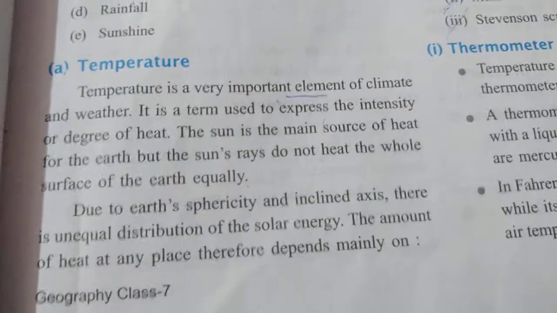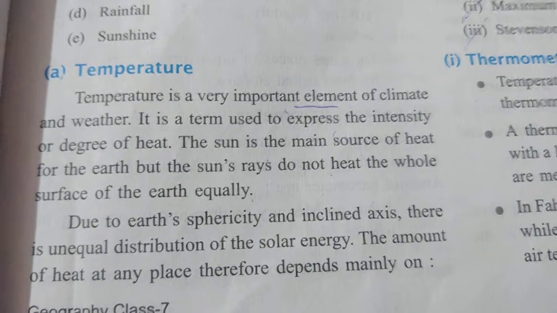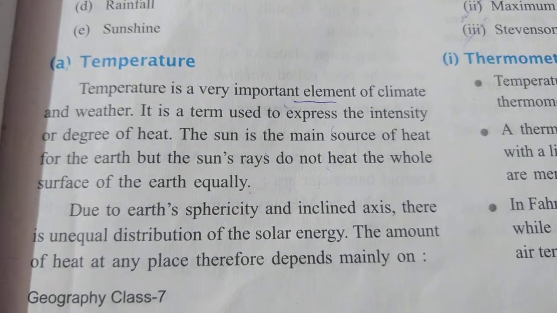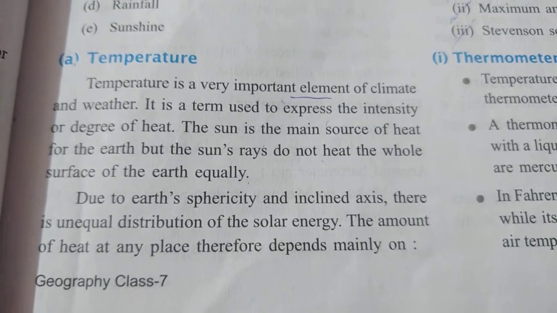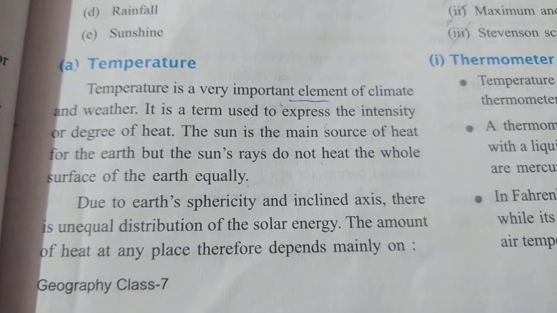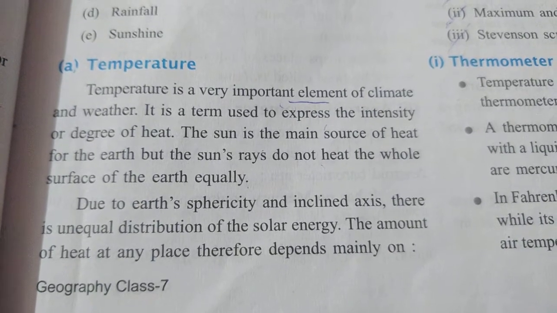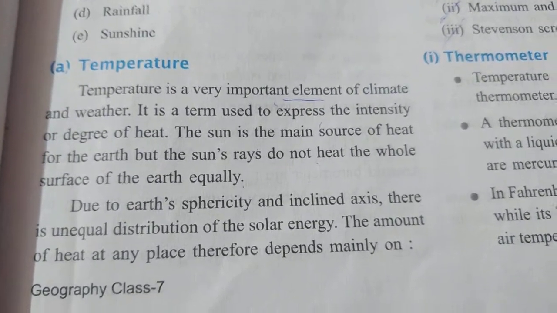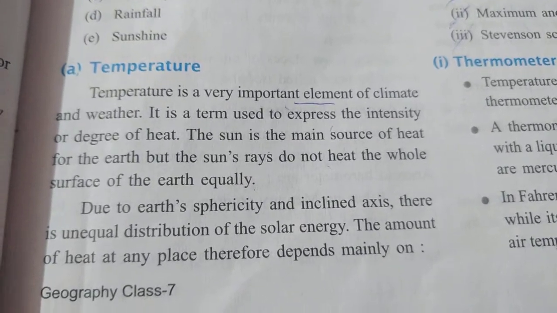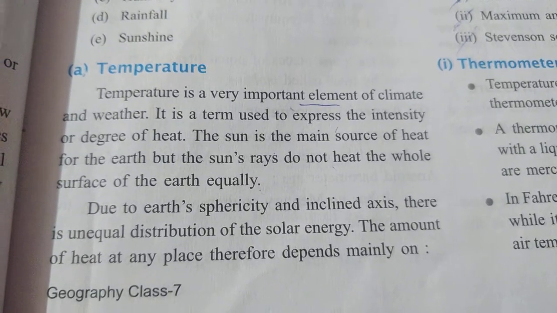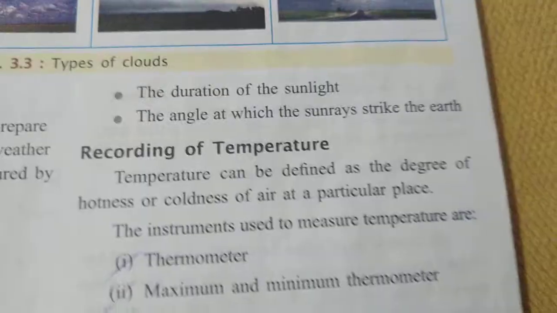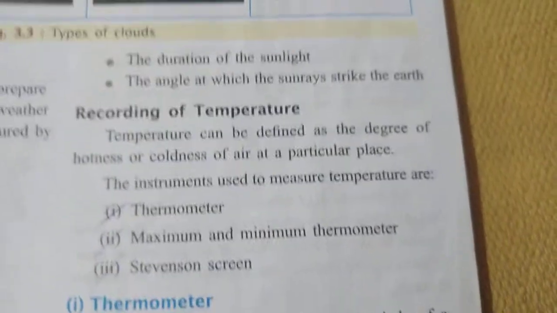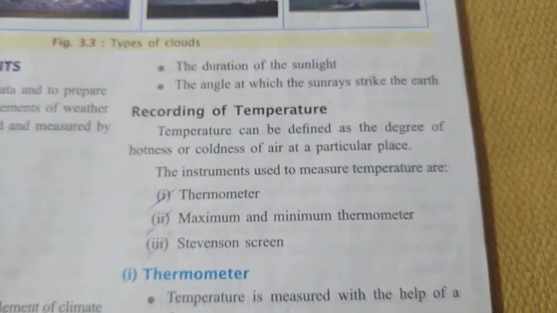Temperature. How is temperature measured? What is the instrument used to measure temperature? Temperature is a very important element of climate and weather. It is a term used to express the intensity or degree of heat. The sun is the main source of heat for the earth, but the sun's rays do not heat the whole surface of the earth equally. Due to the earth's sphericity and inclined axis, there is unequal distribution of solar energy. The amount of heat at any place therefore depends mainly on the duration of the sunlight and the angle at which the sun's rays strike the earth.